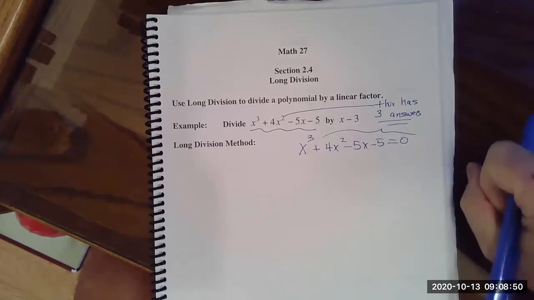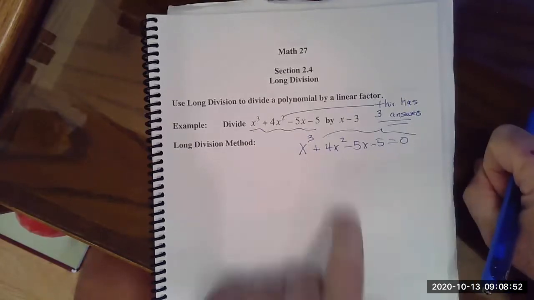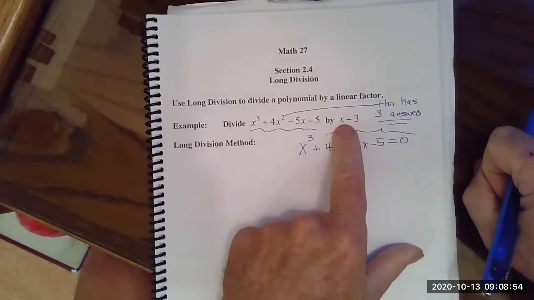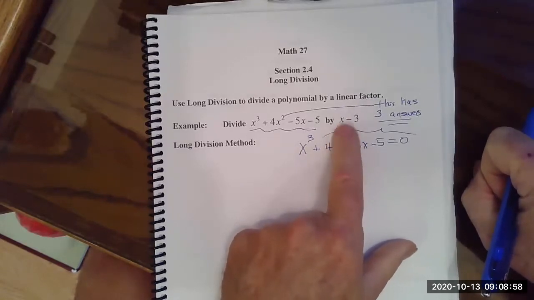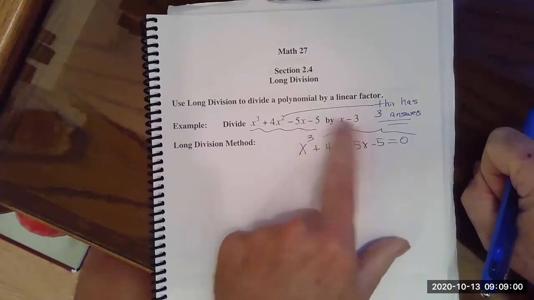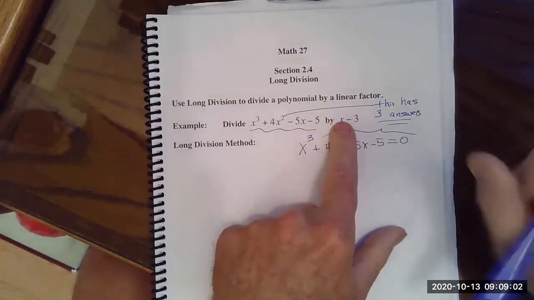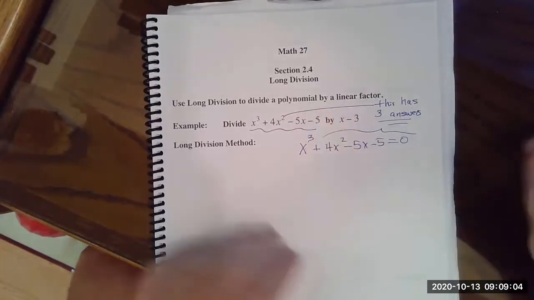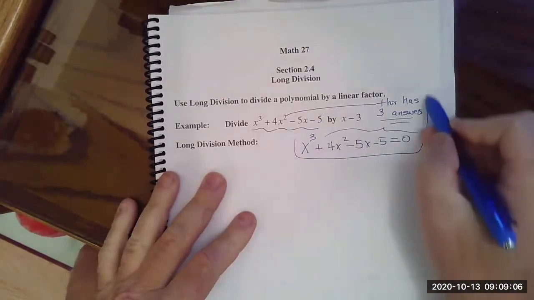All right, how do we find maybe one answer? This is what we're doing: learning how to do the long division and how this process works to get us to that conclusion. So let's do the long division. Put this aside.